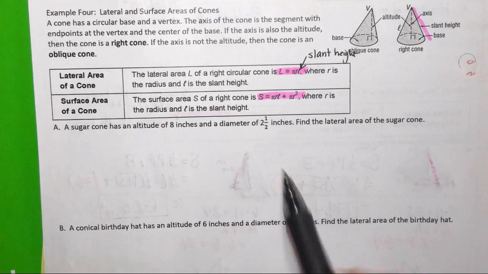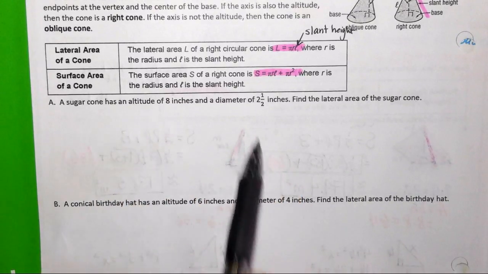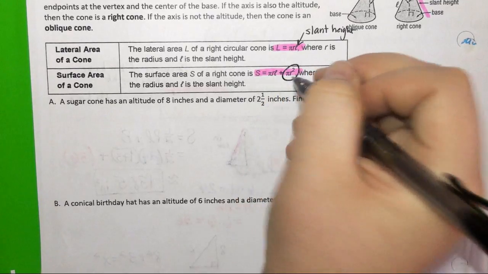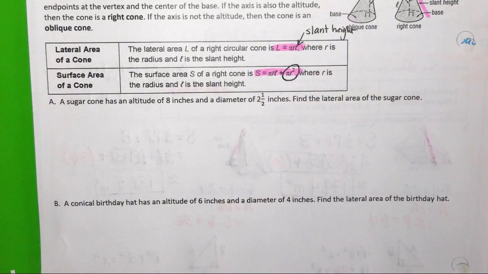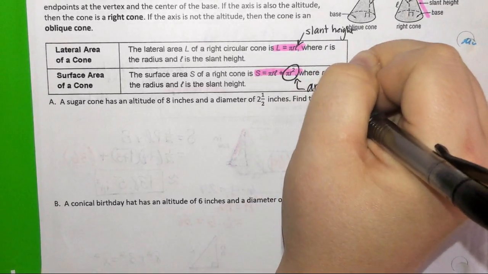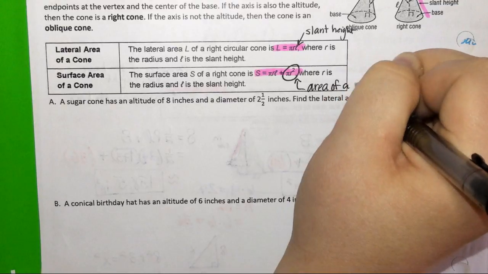And then there's nothing much going on with the surface area formula except they've added in this. They said pi r squared. What formula is that? Yeah, it was the area of a circle.